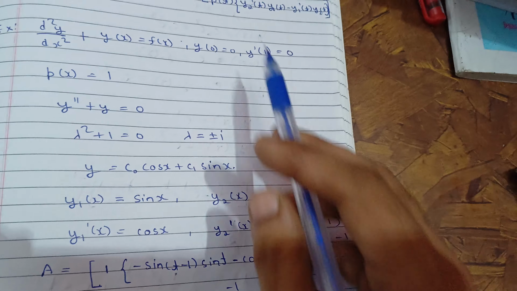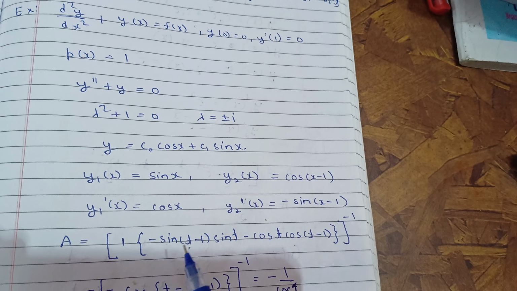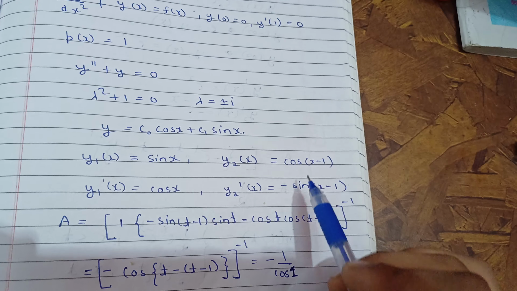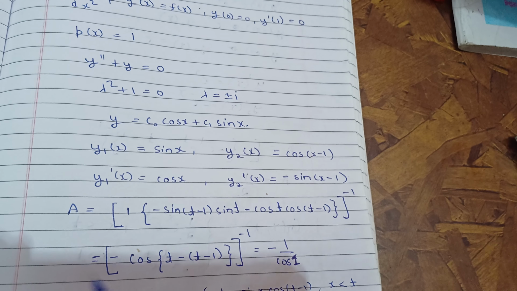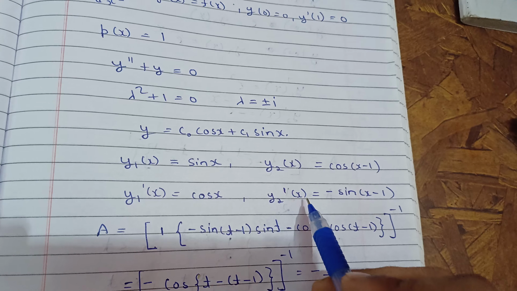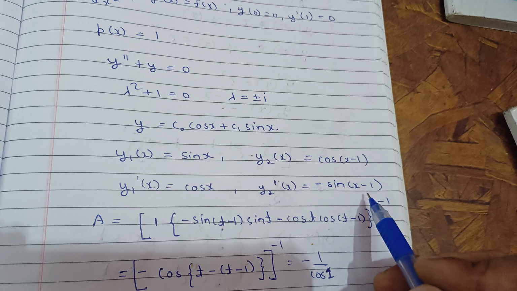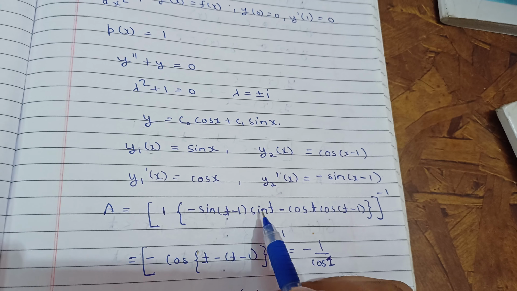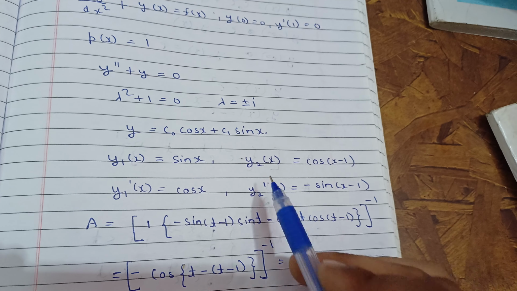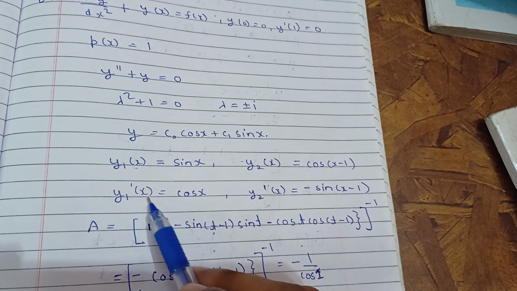So this must satisfy these conditions, and that's how you find this. Now y1 dash x will give you cos x, and y2 dash x will give you minus sin x minus 1. Now you know how to find a. You need to substitute here. This is y2 dash t. So wherever y2 dash x is there, in place of x write t, it will be minus sin t minus 1, and then y1 x, that is sin t, minus cos t. Cos t is nothing but y1 dash x, in place of x write t.